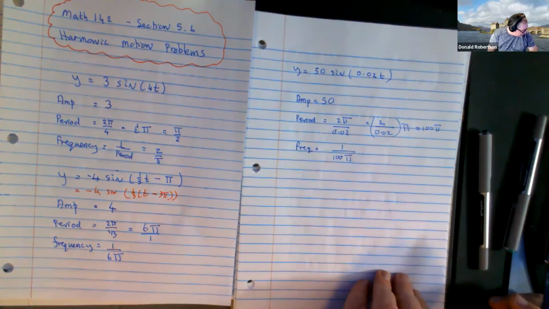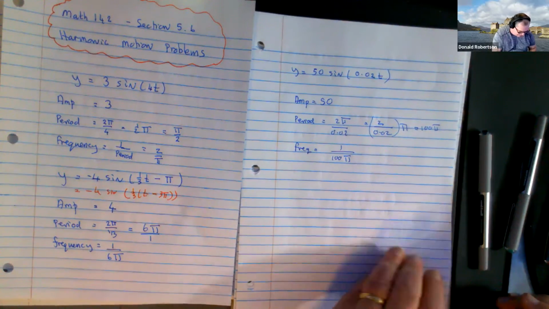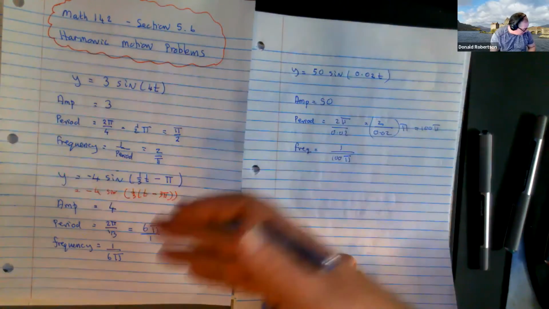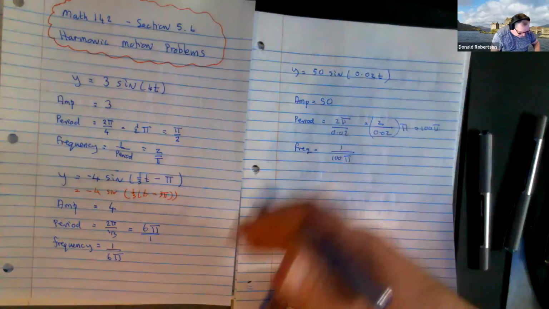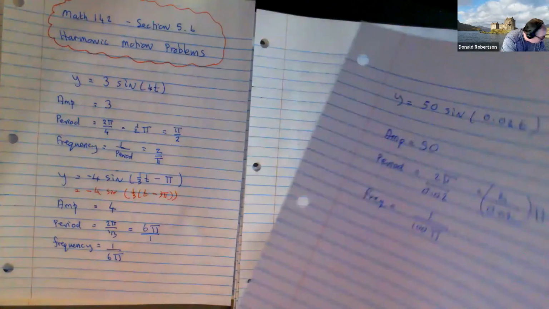So what's the new stuff? Because we wouldn't really need this. We could have stuck this in one of the earlier sections. You are going to get questions, and we're starting with the first one, question 9, where they ask you to find a function.